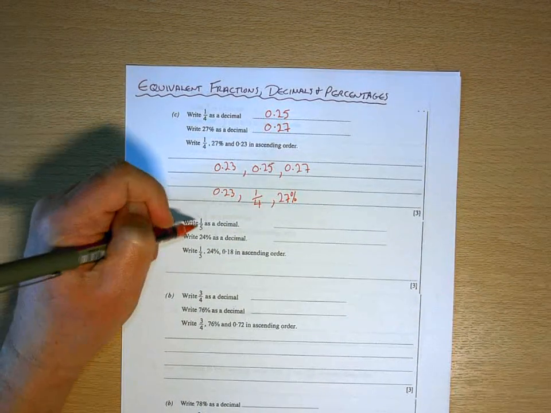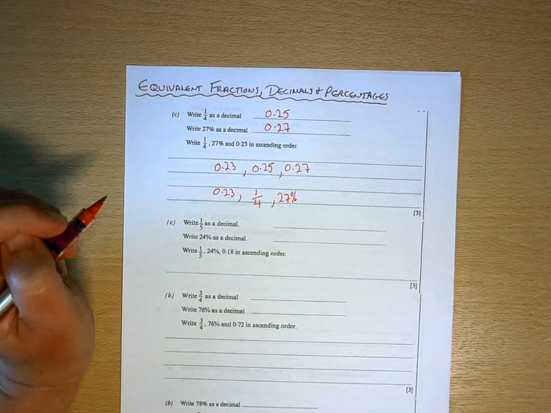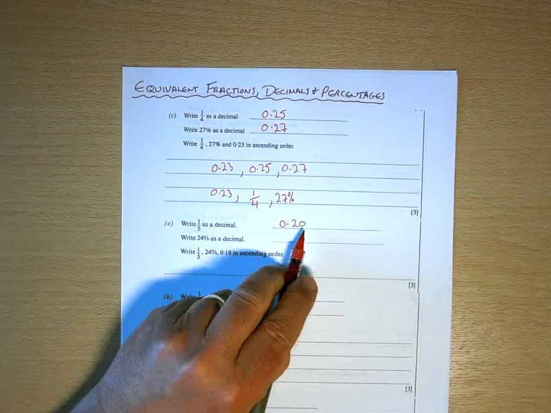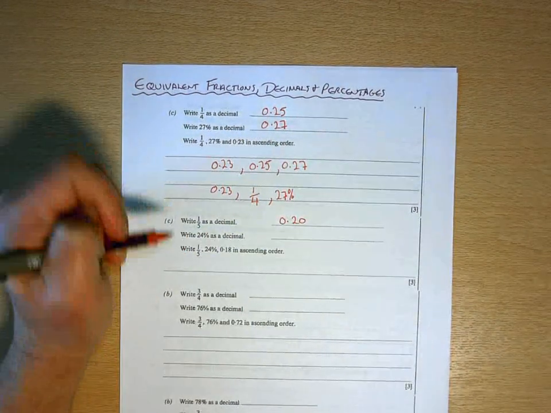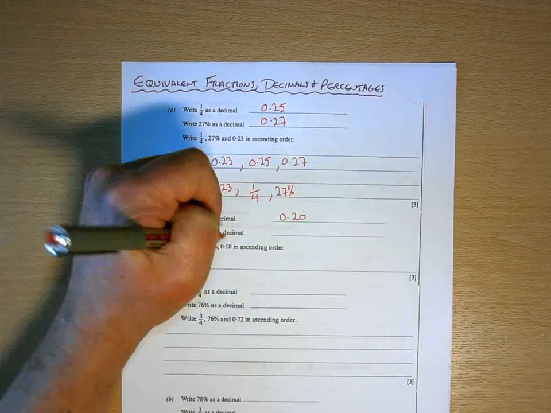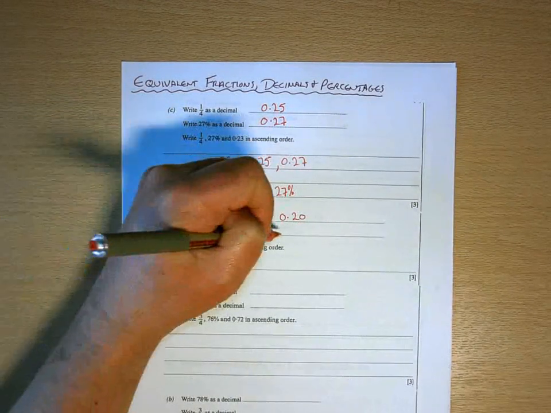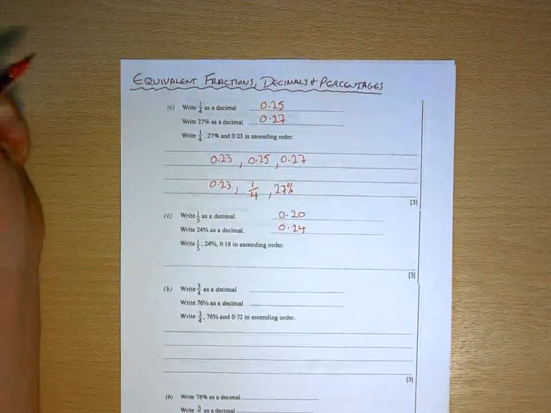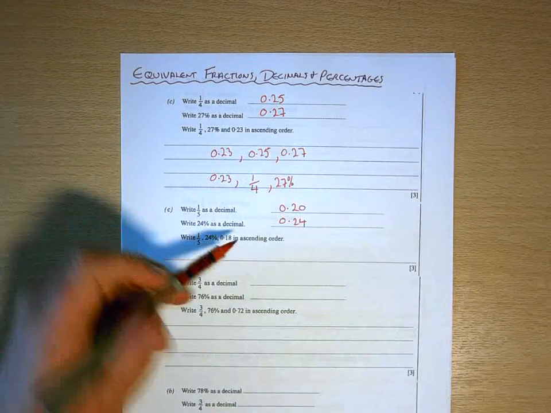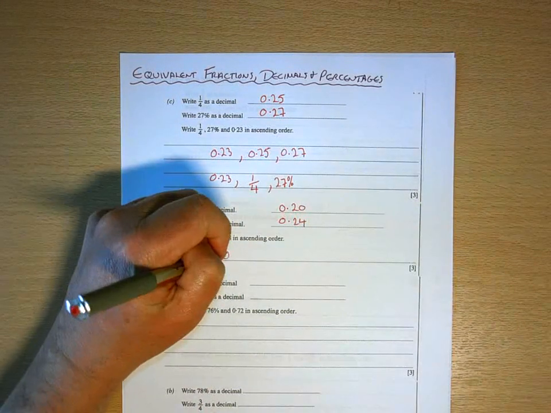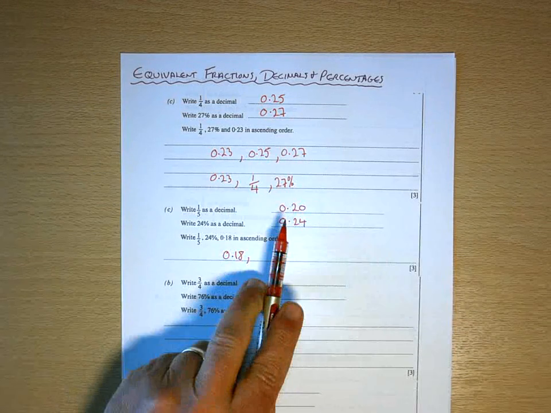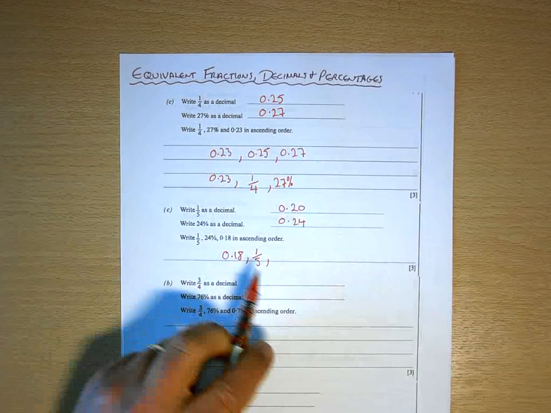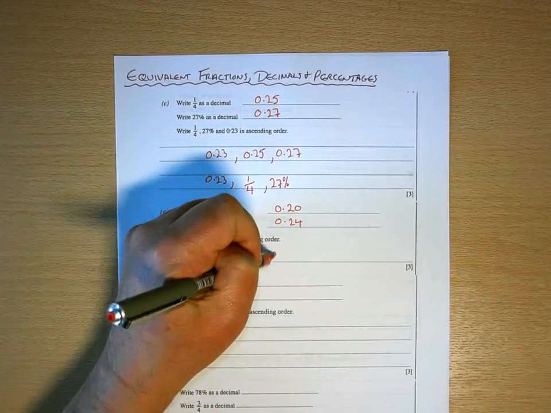Same here, 1/5 as a decimal. How many times does 5 go into 100? 20, so it's 0.20, there's your 20. 24% as a decimal, you'd write 24 pence in pounds, which would be no pounds, and 24 pence. In ascending order then, 0.18 is the smallest, then you go 0.20, which is a fifth, then you've got 0.24, which is 24%.